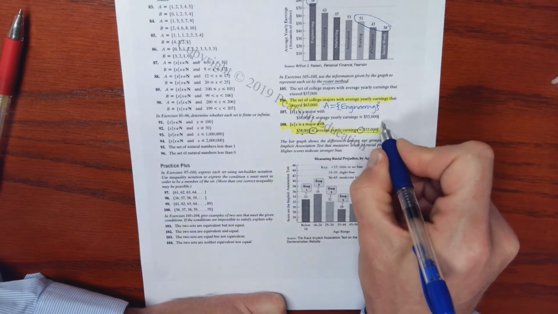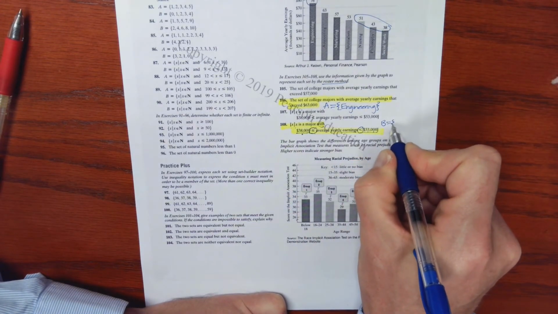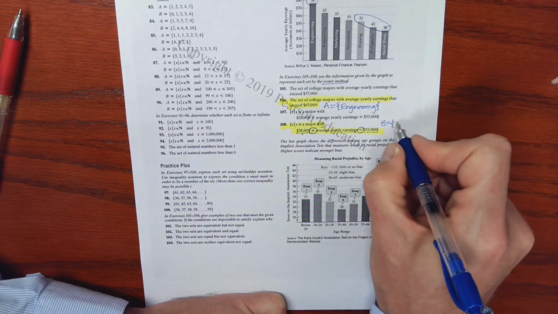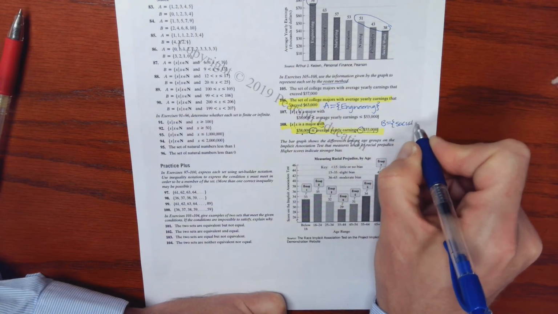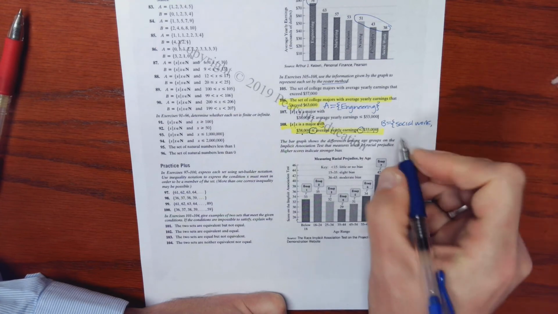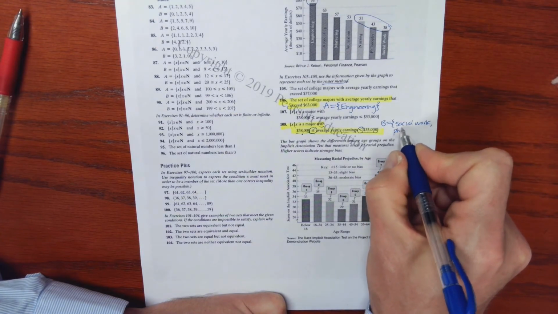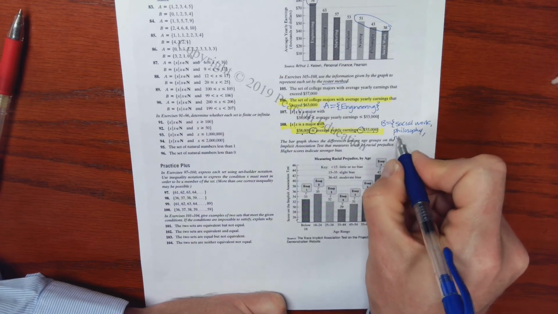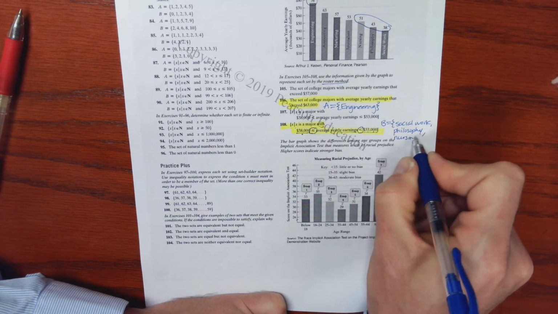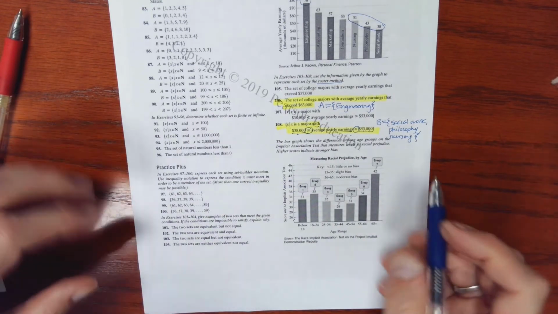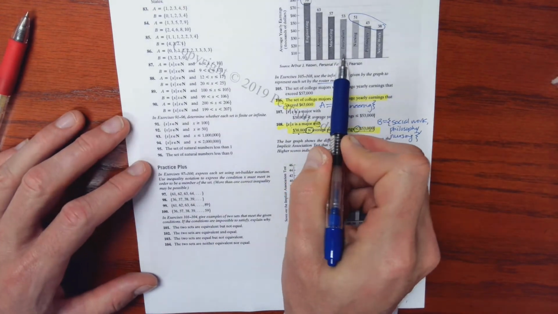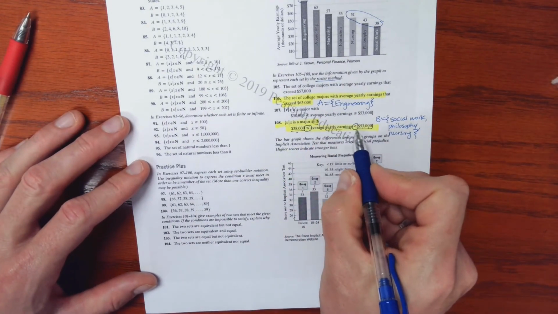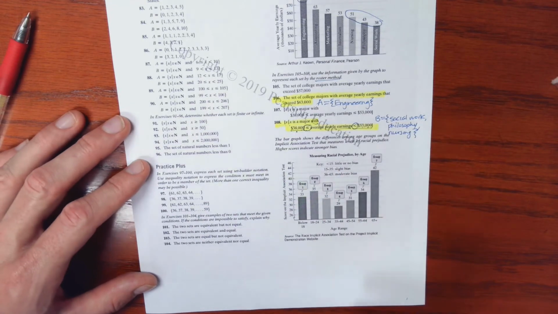So I might say B is the set that includes social work and philosophy and nursing. And then I'll close my bracket there. But no, I'm not going to include journalism, and that's just because this was a strictly less than.